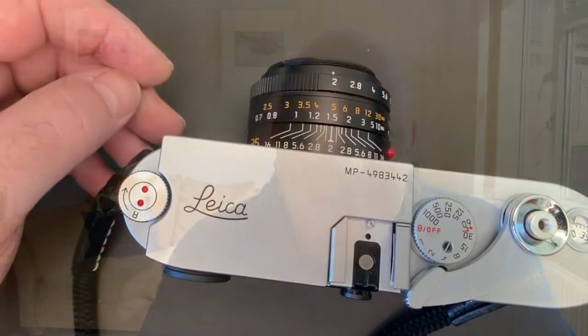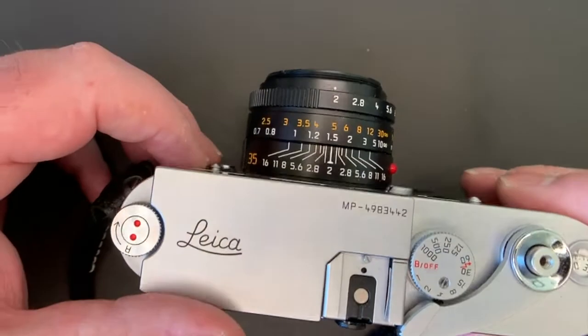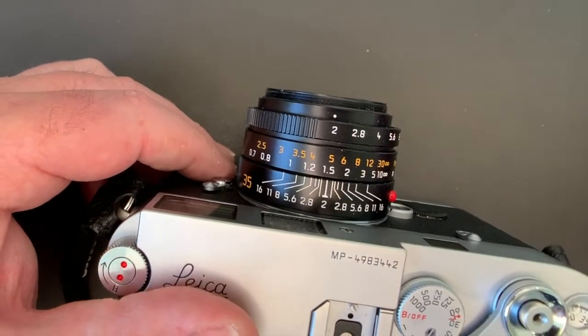Does that make any sense to you whatsoever? Okay, let's get straight into it because I want to demystify this and make it a lot simpler to understand. Let's get to it. It kind of puts you off before you've even started, I think.